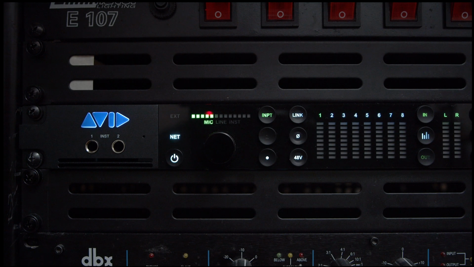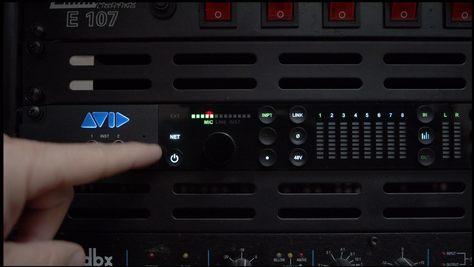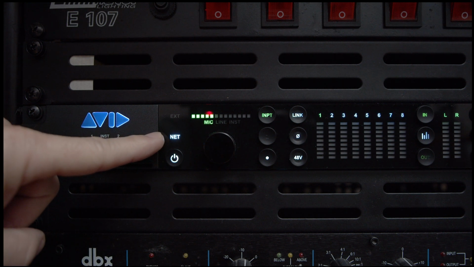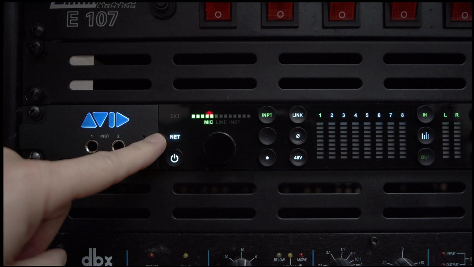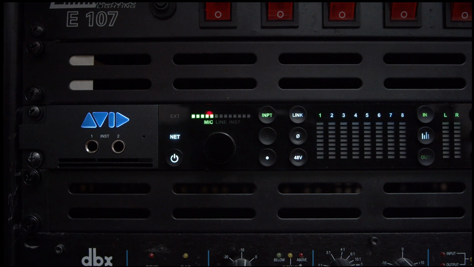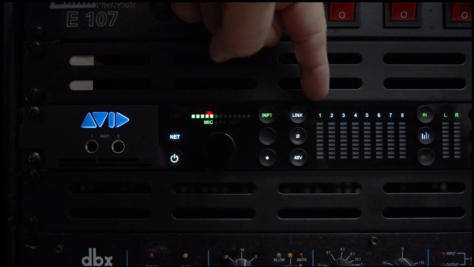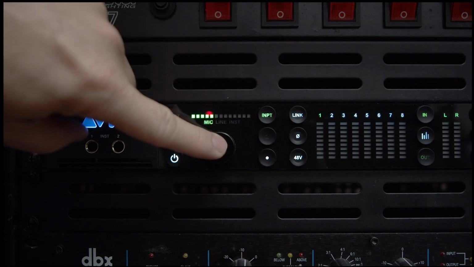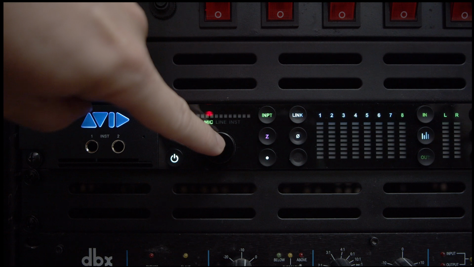On the front panel of Carbon, there is a power button, which you have to hold for a few seconds to turn it on or off. Where it says Net, if it is lit up, that means Carbon is connected to Pro Tools. If it is off, Carbon needs to be synchronized with Pro Tools. Carbon has 8 inputs that you can toggle between by pushing the black button. You can also use this button to increase or decrease the gain value of the channel.